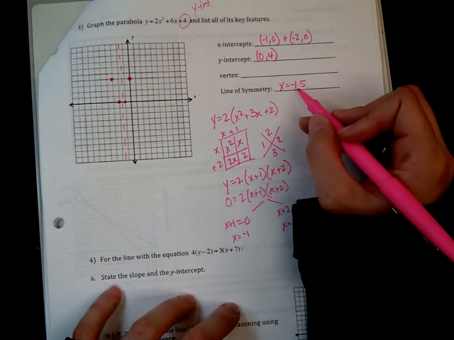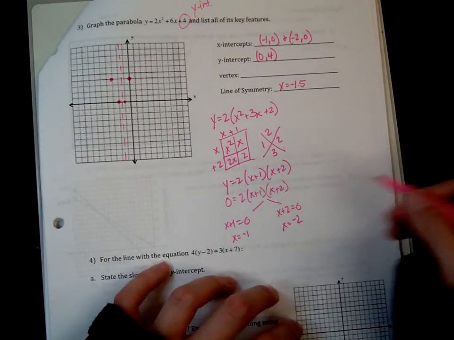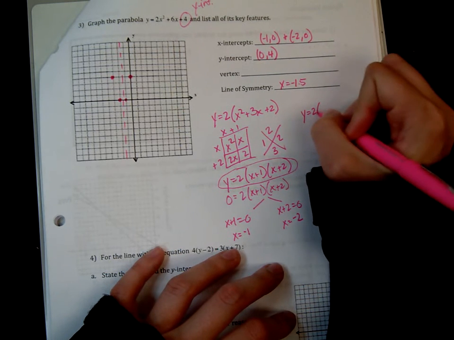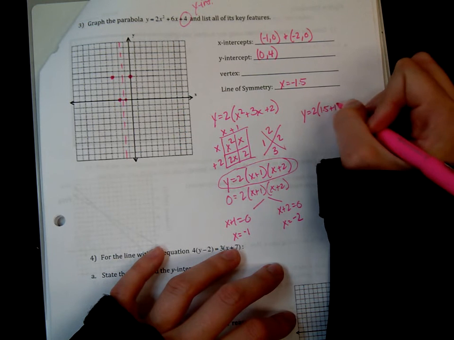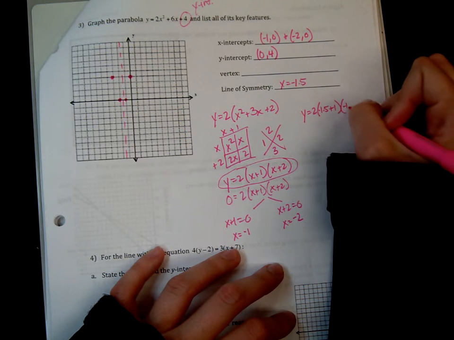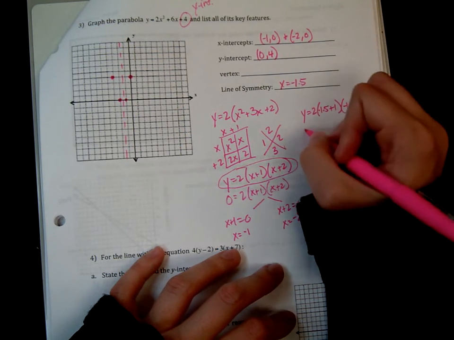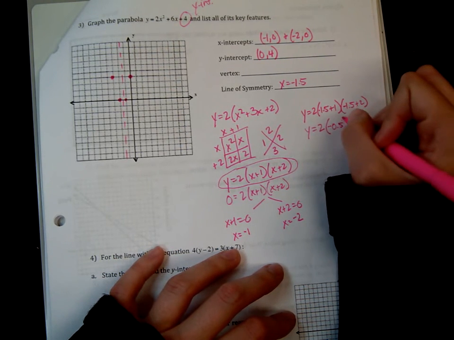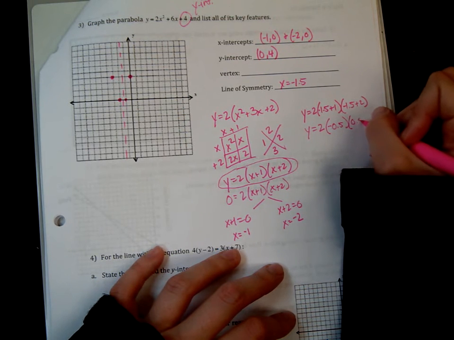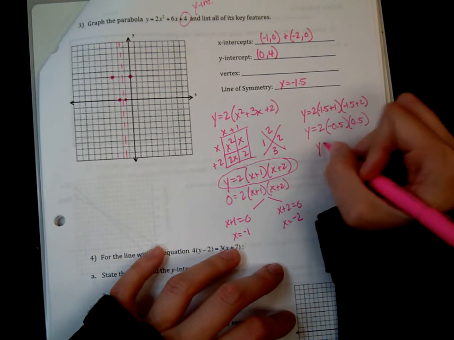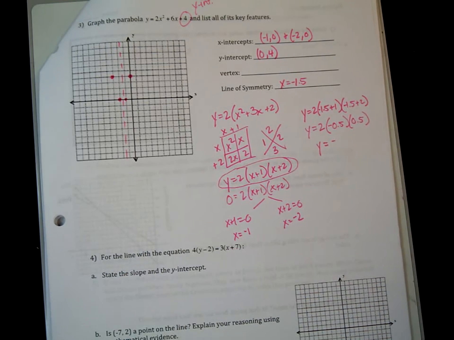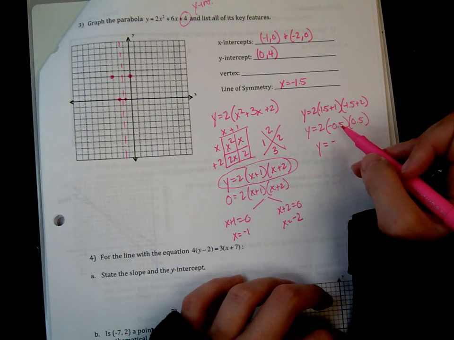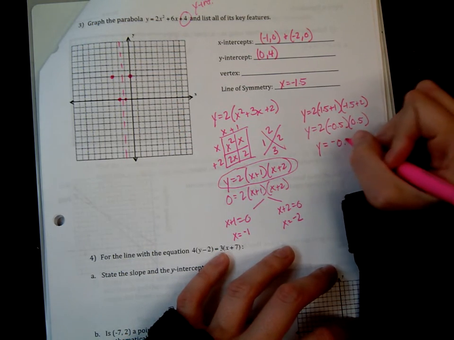So now I can plug in the line of symmetry in order to find the vertex. I'm going to plug it into this equation. So y equals 2 times -1.5 plus 1 times -1.5 plus 2, which is 2 times -0.5 times positive 0.5. 2 times 0.5 is 1, times 0.5 would just be -0.5.